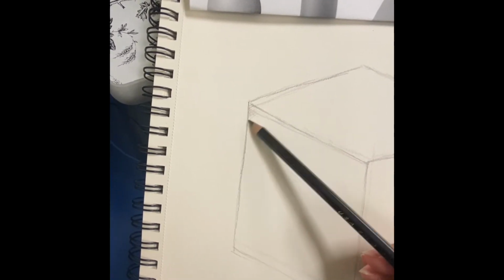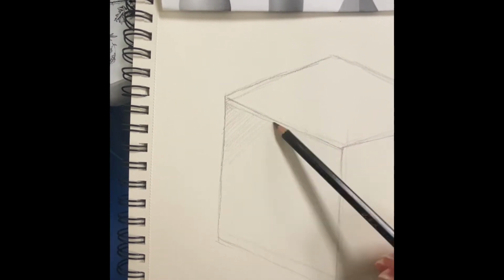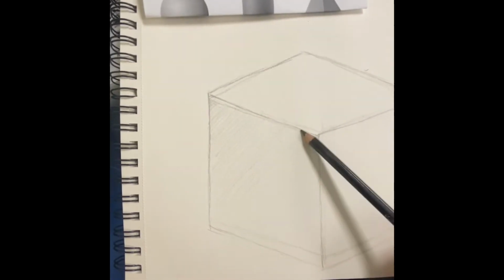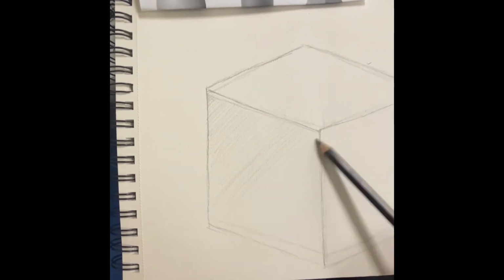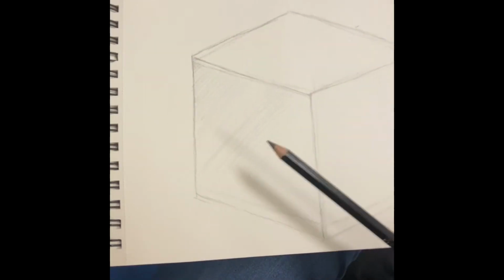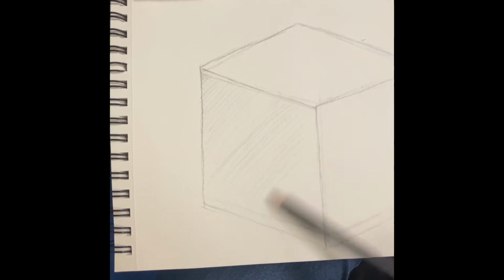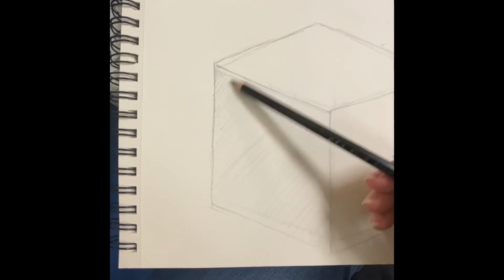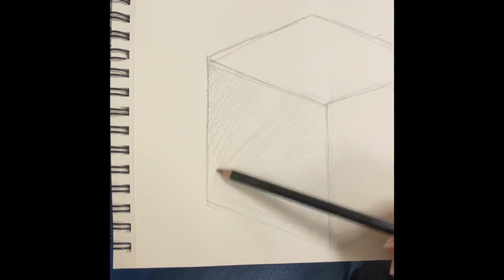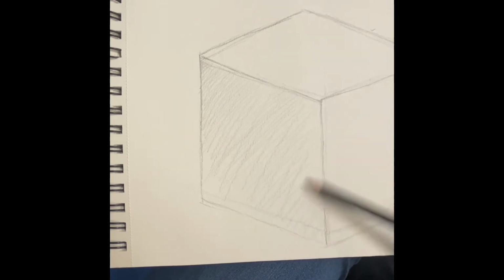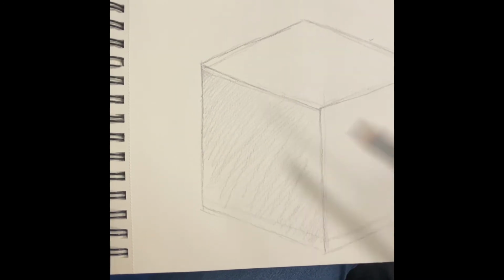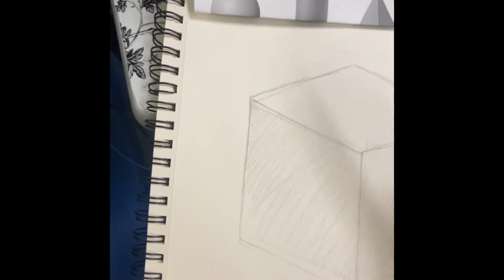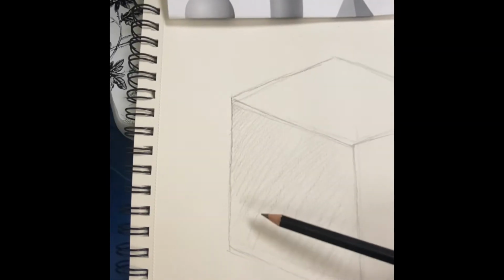So what you're going to do now is match the shade of the object. So you're going to determine which side is the darkest, because there is one light source. Normally in class we would draw a realistic still life, but because of COVID, this is how we're going to be doing our still life learning.